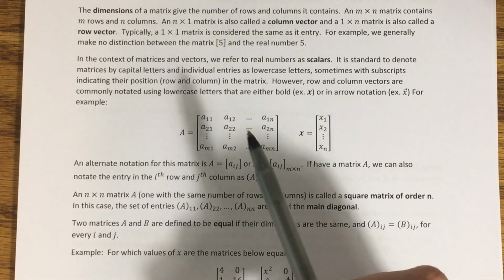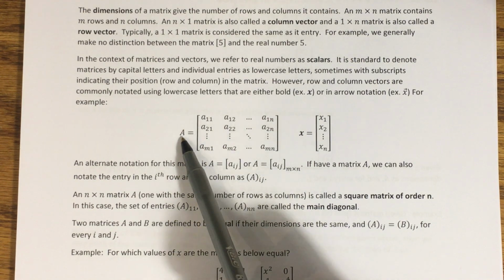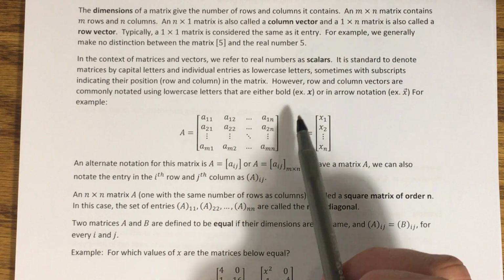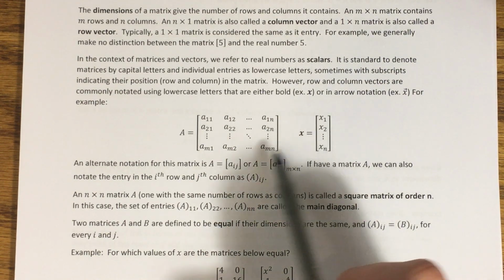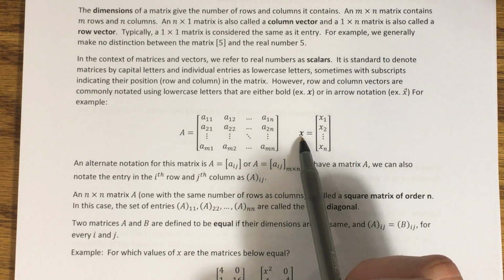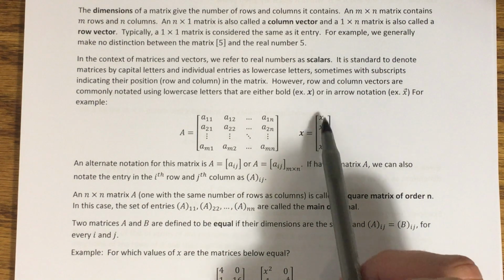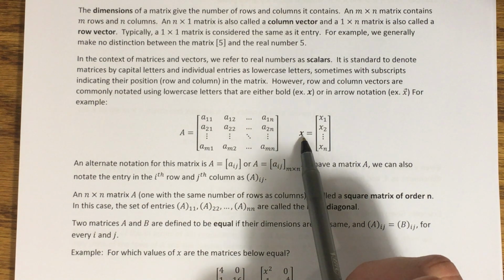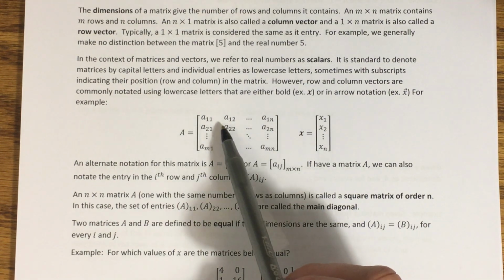So typically, if we want to talk about a specific matrix and we want to assign it a name to refer to, like a variable of sorts, we're going to give it a capital letter most of the time. Row vectors and column vectors are usually an exception to that rule. We oftentimes will use lowercase, but we'll bold them. So this is a column vector, it's a matrix, but rather than use a capital letter, I'm using a bold x to represent this.